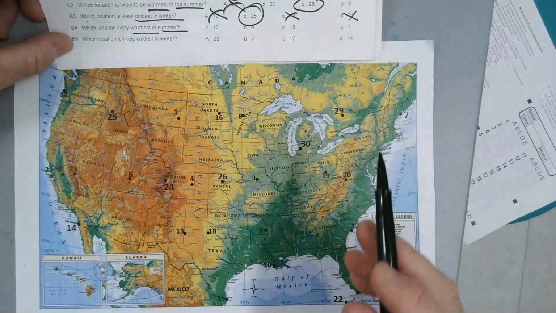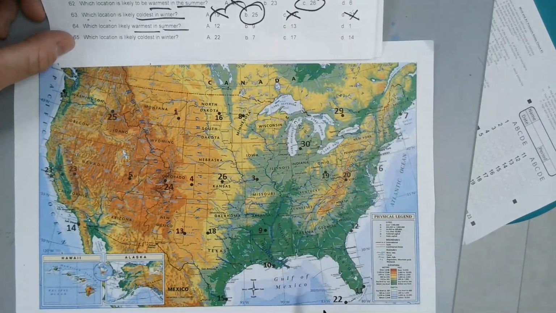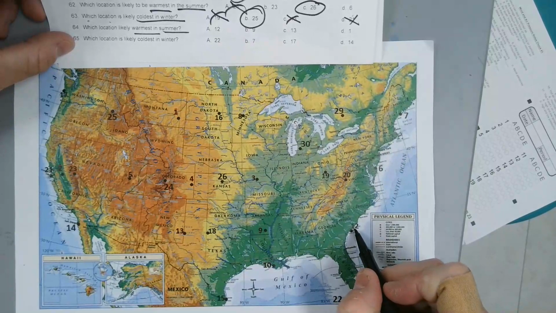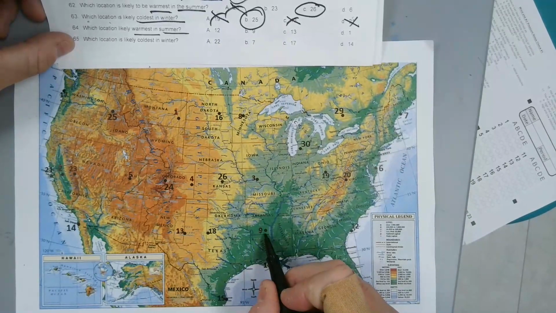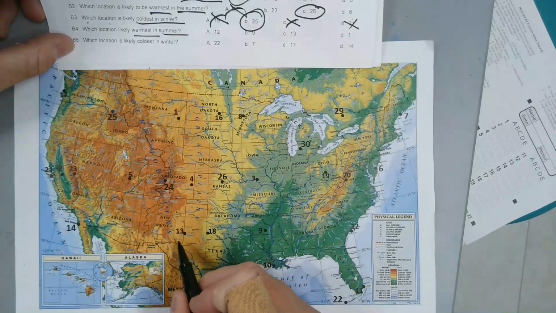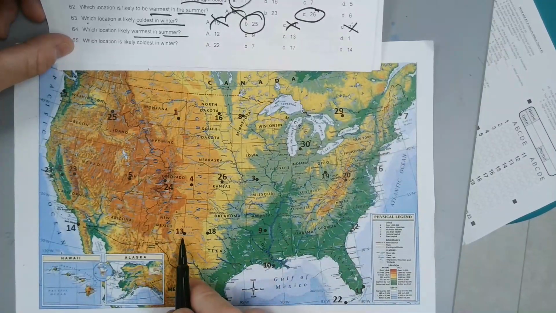Warmest in the summer. Which one of these is going to get hottest? We've got 12, 9, 13, and 1. So we'll find location number 12 is over here. It's on the coast. It's not going to get super hot in the summertime. Well, let's check the other locations. Number 9, it's way away from the water, low elevation. It's pretty far south. It's probably going to get hot. 13. Well, 13 and 9 and 12, they all get the same sunlight, but this one is higher in elevation, so it's going to be colder.